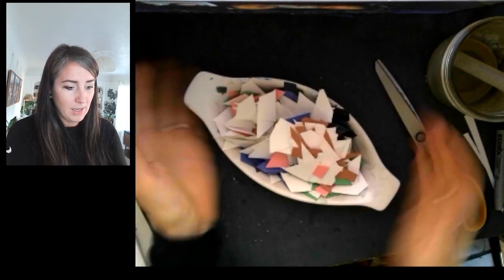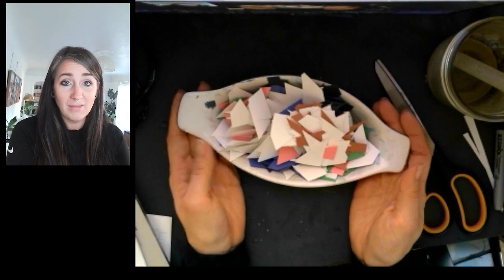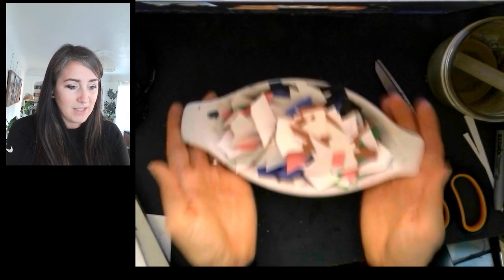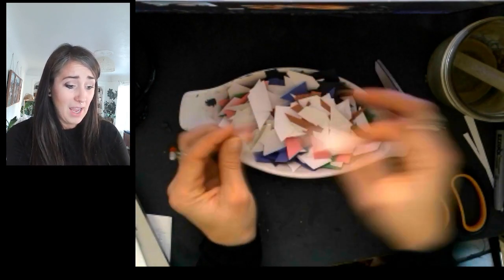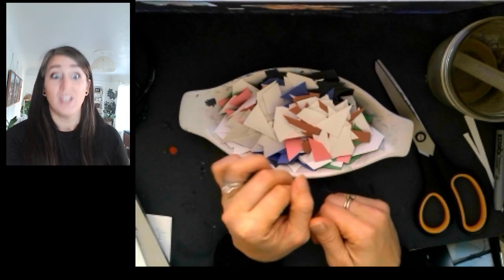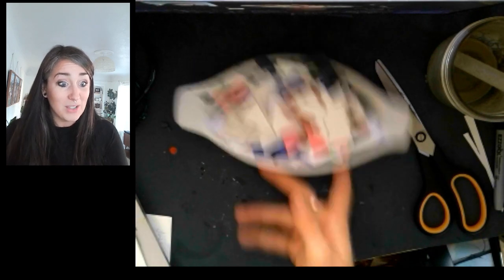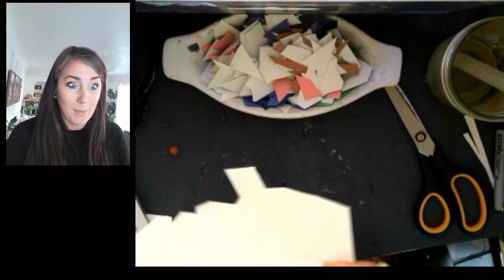You can see I've got a little dish that I'm gathering them in. You might put yours into a sandwich bag or a Tupperware container or whatever you've got, but find something to put your mosaic pieces in. But you can imagine if I were to cut every single one of these one piece at a time, that's going to take forever. So here's my magic trick for you that's going to cut the time in half. Literally going to cut the time in half.